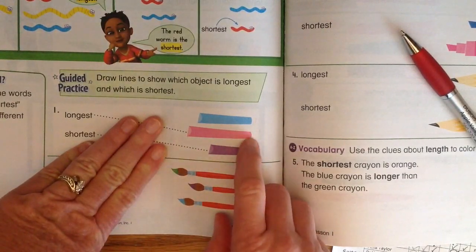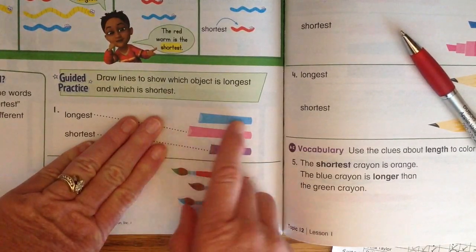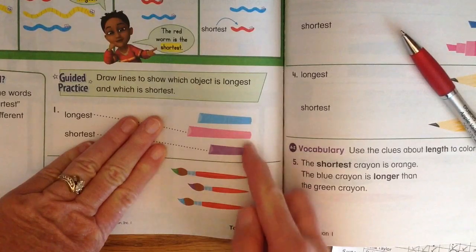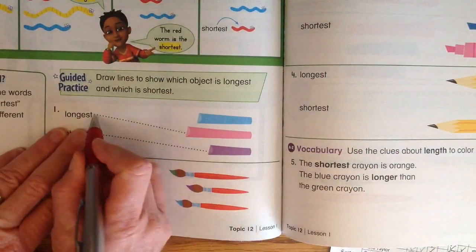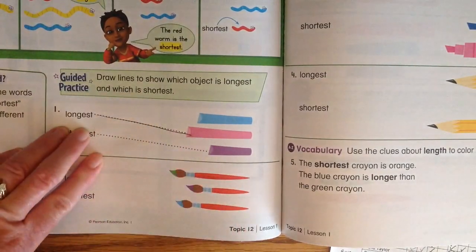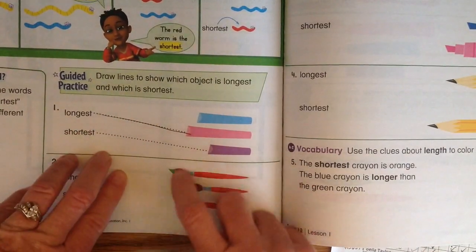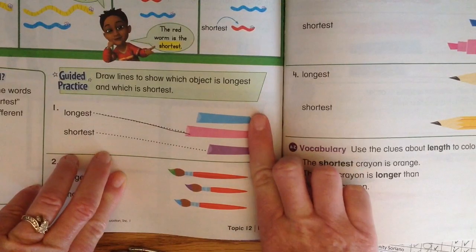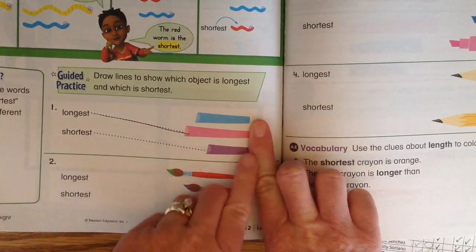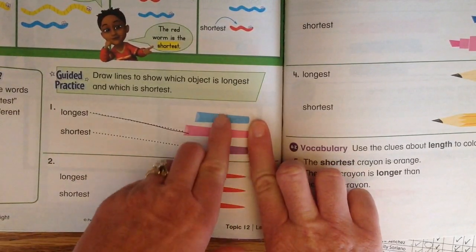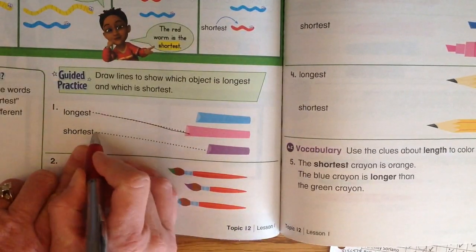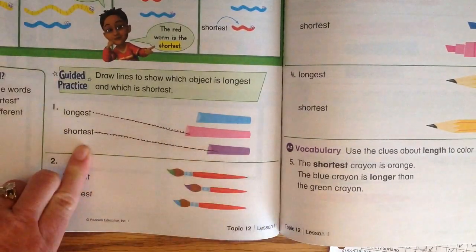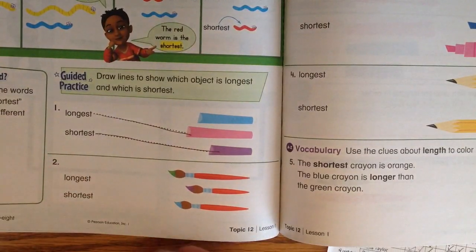So if you look, this pink one goes farther than the other two when they're all lined up on one side, so it is the longest. So we draw a line from the word longest to the pink piece of chalk. Then, still lined up on one side, we notice that the purple one doesn't go as far, so it is the shortest. So we can draw a line from the word shortest to the purple piece of chalk.